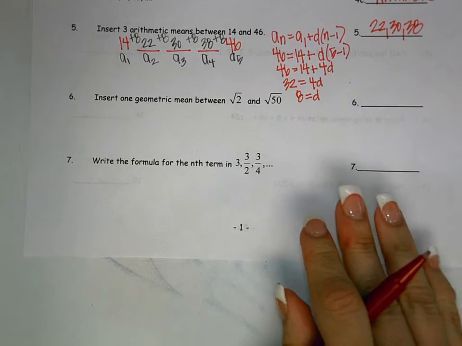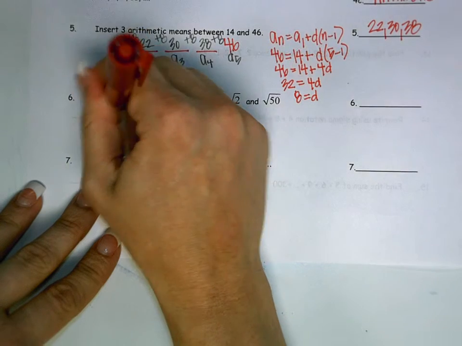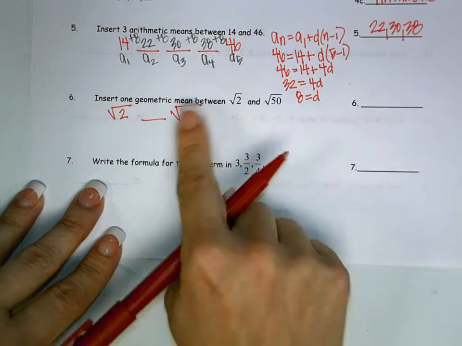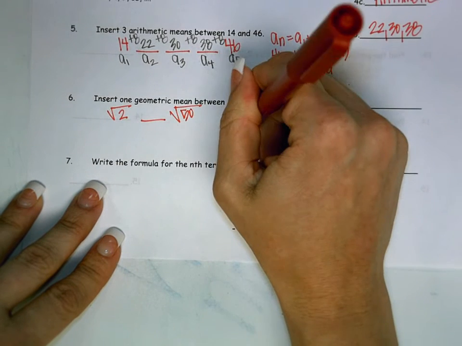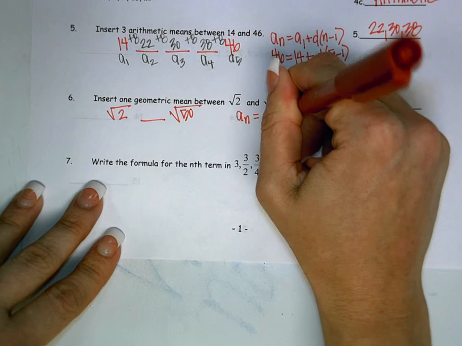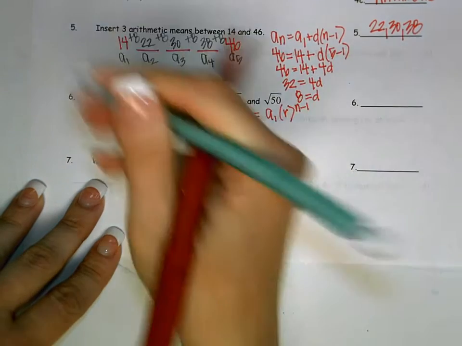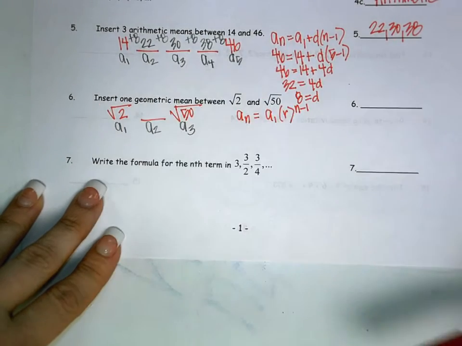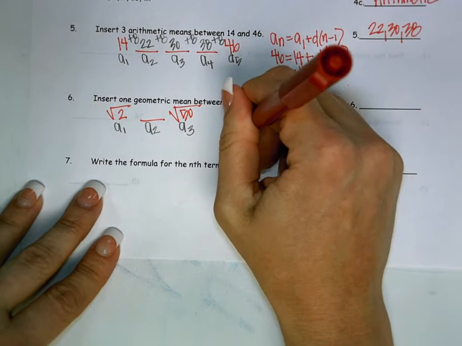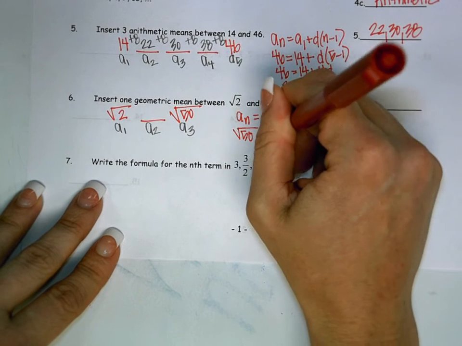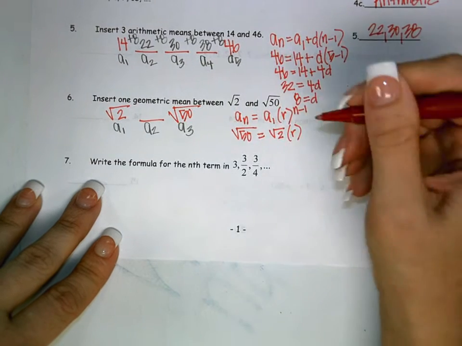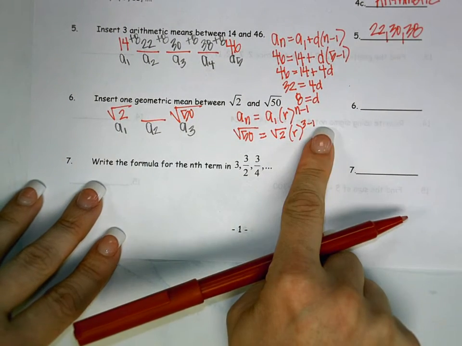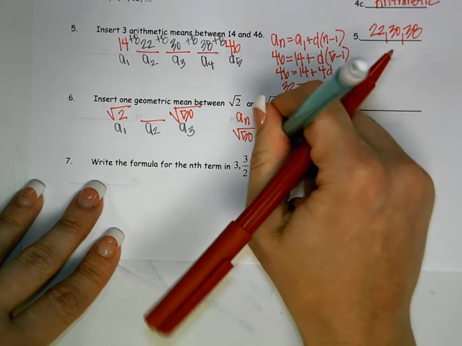For number 6, insert one geometric mean between root 2 and root 50. Geometric, so obviously we're going to have to use the geometric sequence formula. Label these: this is A1, A2, and A3. You label these and plug them in correctly. Root 50 equals root 2 times the ratio, which we do not know, to the 3 minus 1 power. That's going to end up becoming the second power. To get rid of the root 2, you have to divide it away.